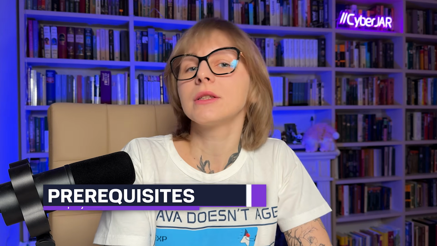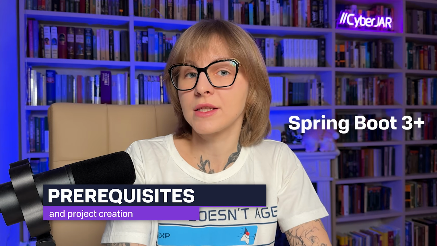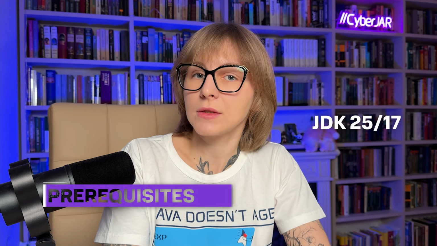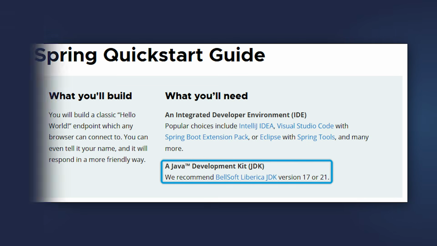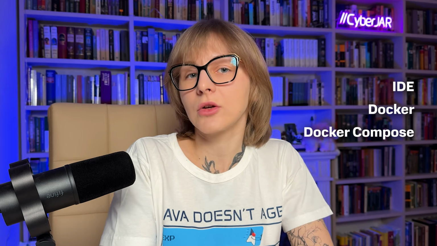For this tutorial, you will need Spring Boot 4 or at least Spring Boot 3, JDK 25 or at least 17, which is the baseline for Spring Boot 3. I'm using Liberica JDK, recommended by Spring. Also, you will need an IDE. I'm using IntelliJ IDEA, and Docker and Docker Compose.